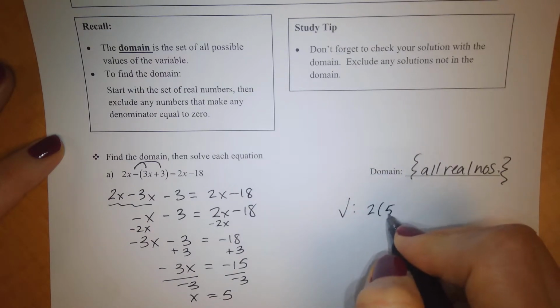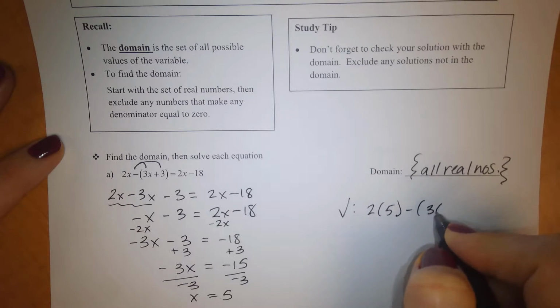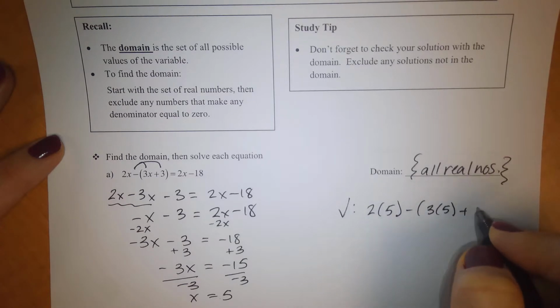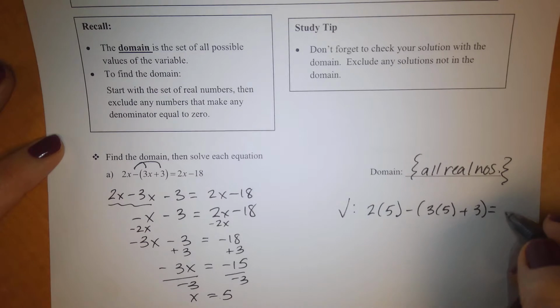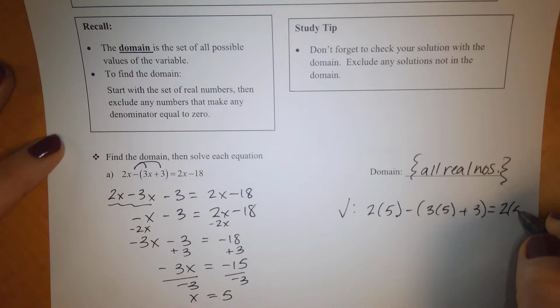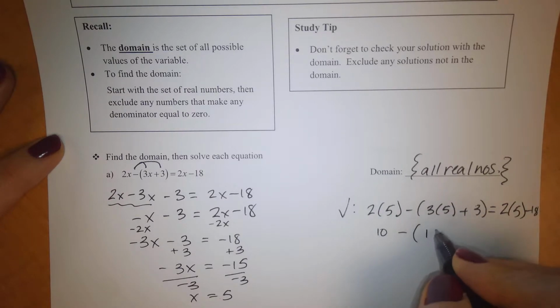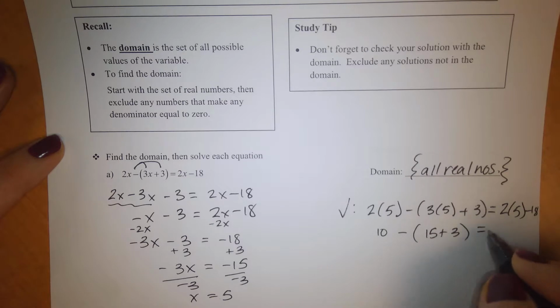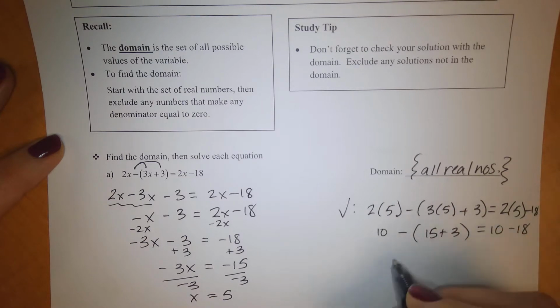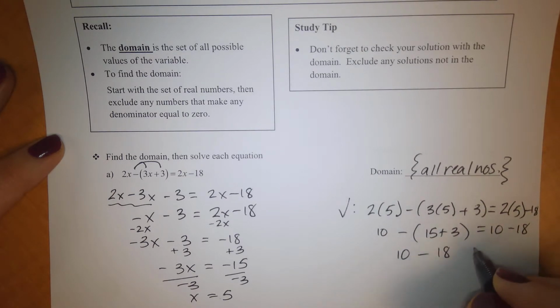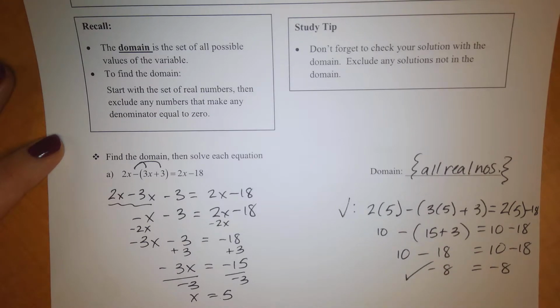2 times 5 minus 3 times 5 plus 3, is that in fact equal to 2 times 5 minus 18? 10 minus 15 plus 3 is equal to 10 minus 18. 10 minus 18 equals 10 minus 18. In other words, negative 8 equals negative 8. So yes, it in fact does check.